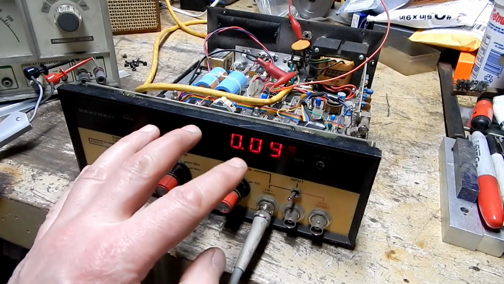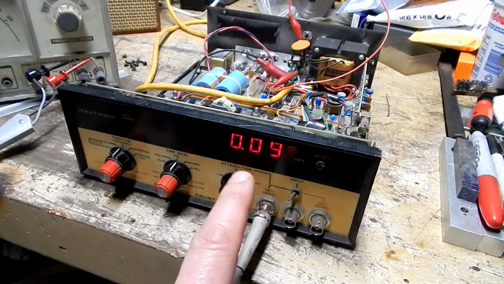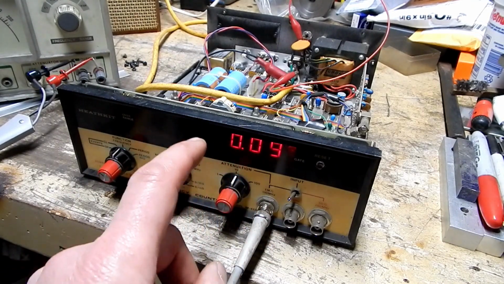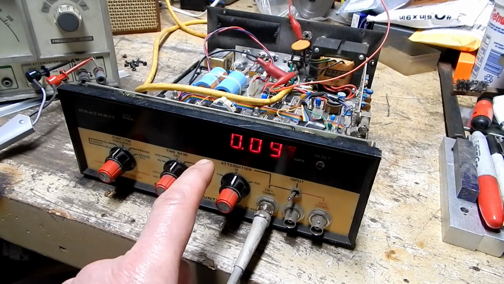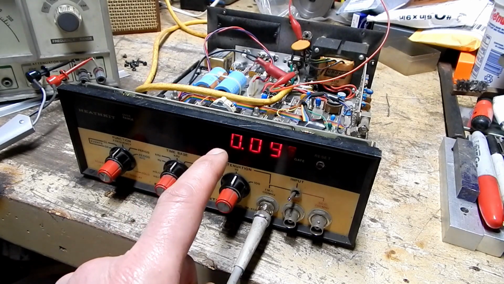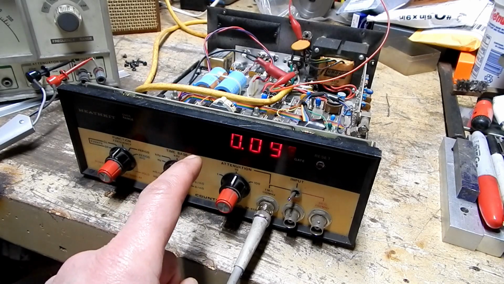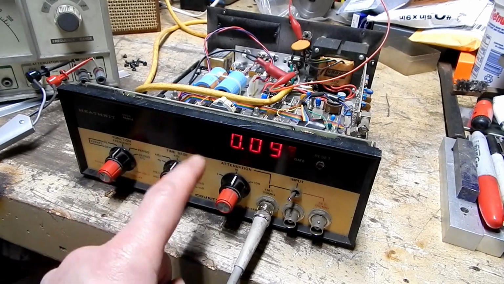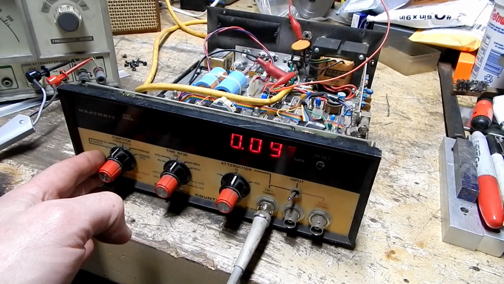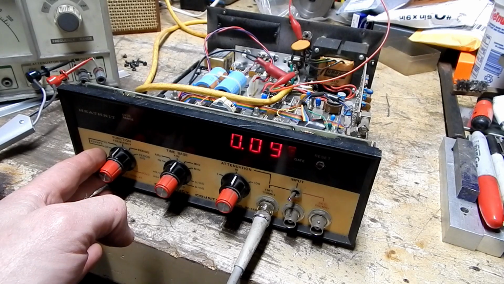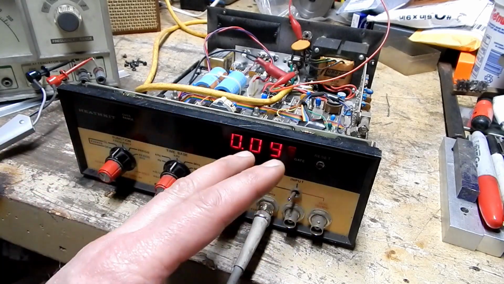that number's not changing. So I don't know a lot about how frequency counters work, but if I were a betting man, I would say that the reference oscillator is not working, because I think the reason why it works as an event timer or an event counter is because it basically doesn't need a reference to do that.